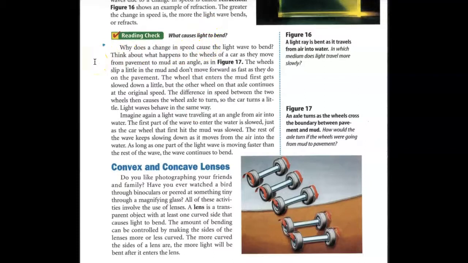Think about what happens to the wheels of a car as they move from pavement to mud at an angle. The wheels slip a little bit in the mud and they don't move forward as fast as they do on pavement. The wheel that enters the mud first gets slowed down a little bit, but the other wheel on the axle continues at the original speed. The difference in speed between the two wheels can cause the wheel axle to turn, so the car turns a little. The light waves behave in the same way.